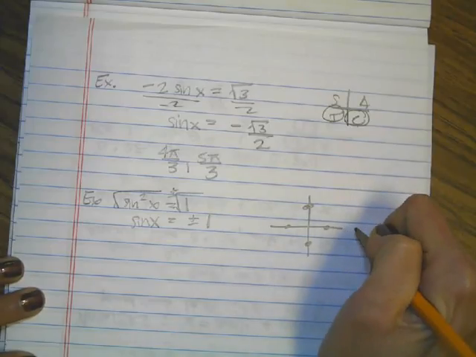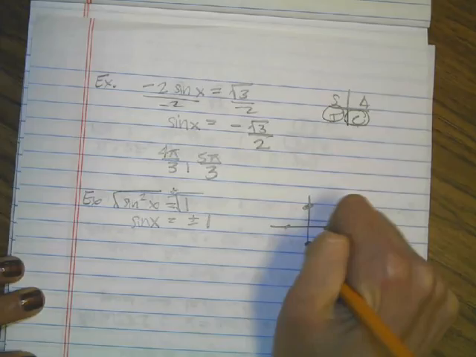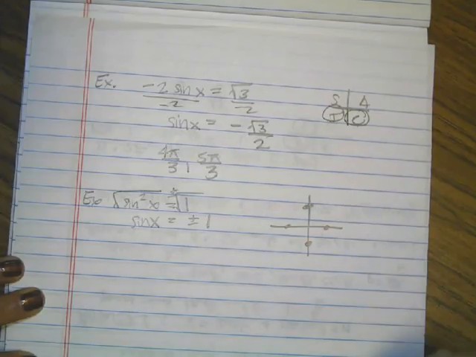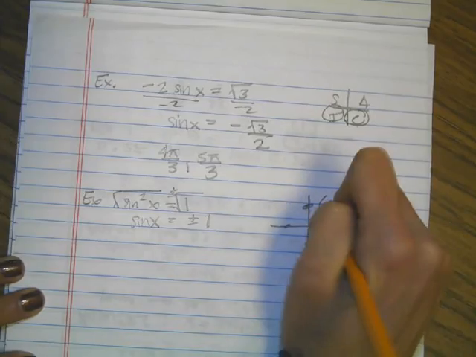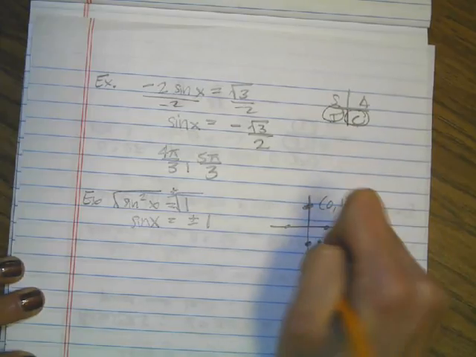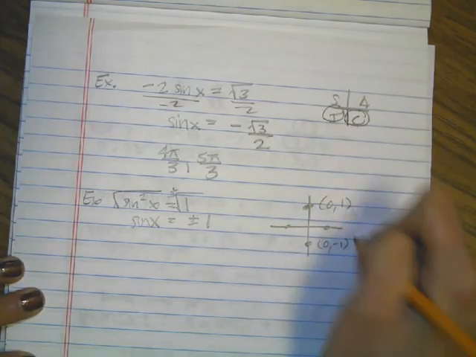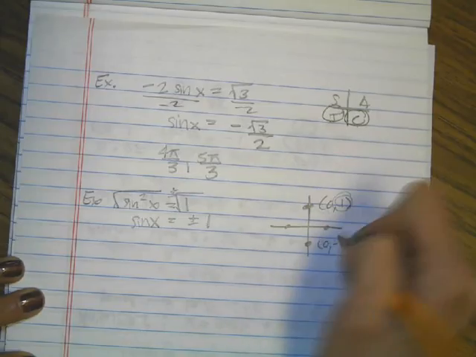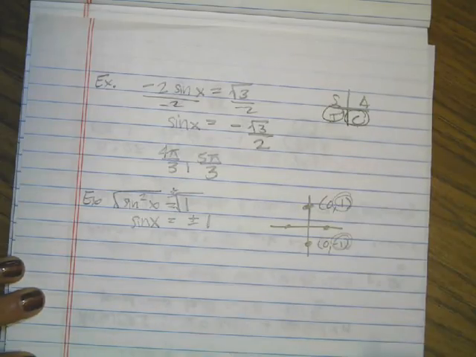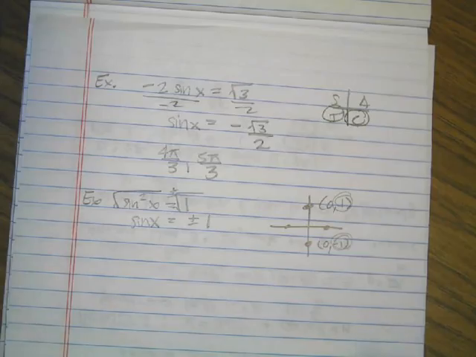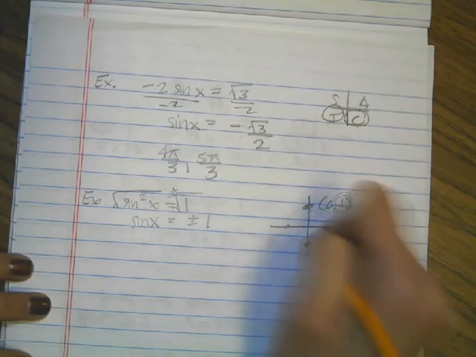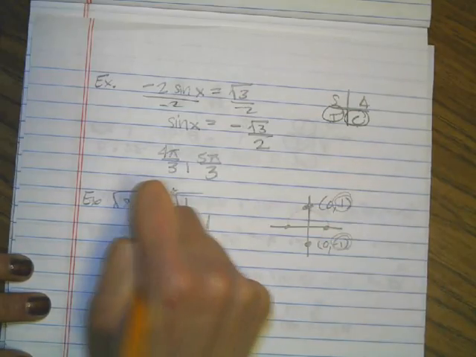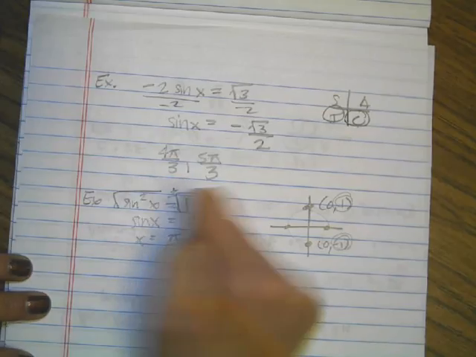The last one is tan squared x minus 4 tan x minus 5 equals 0. So this is a quadratic where you have to factor. What I do is I write some value like a, and a equals tan x, and replace all the tan x's with a. So this would be a squared minus 4a minus 5 equals 0. And then I can factor, and this factors into a and a, minus 5 plus 1.